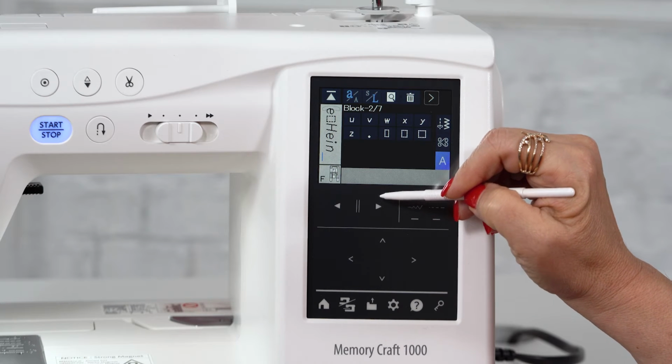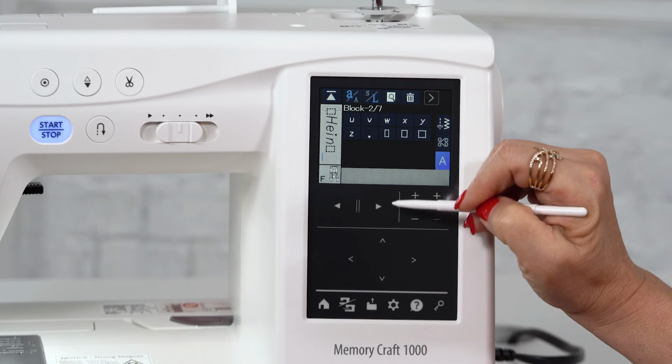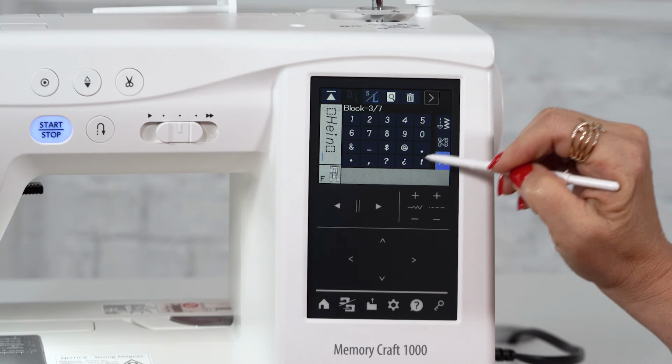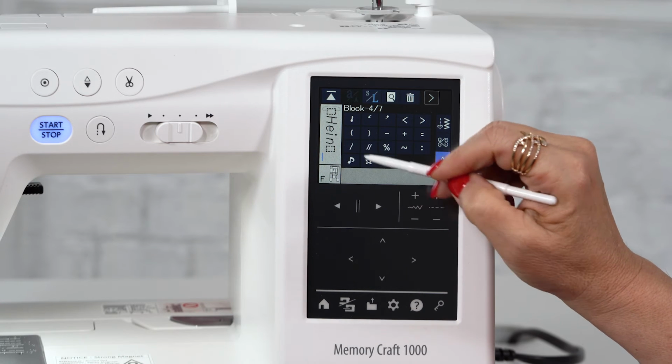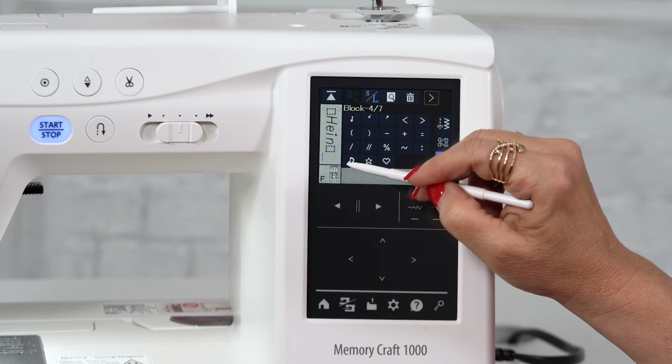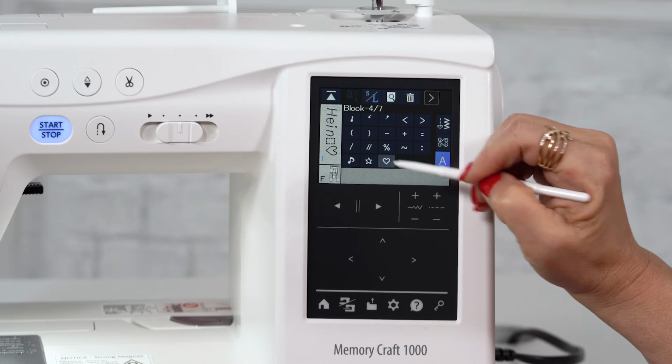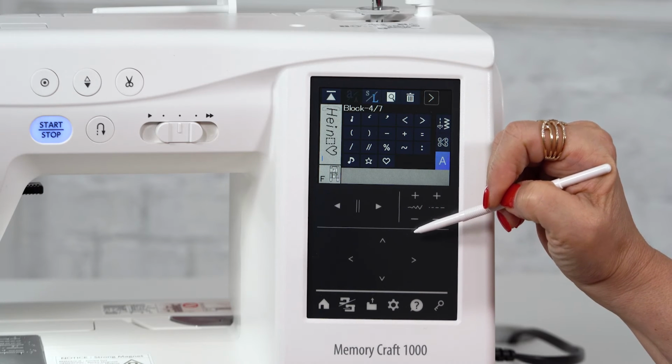And if I wanted to put a date there, I could put a little space and page over some more. I would get numbers here after my lettering, and then you would have punctuation and some little tiny designs if I wanted to put a little heart after there as well.